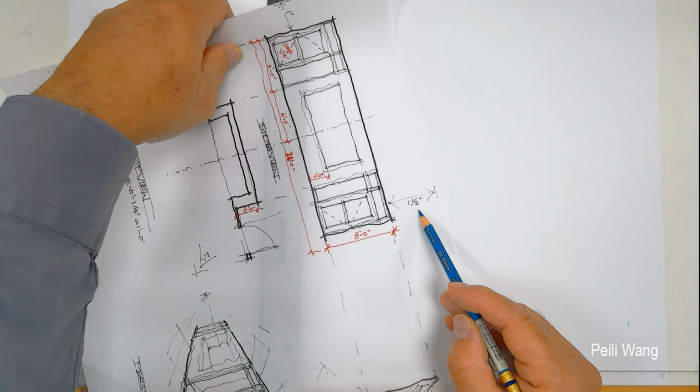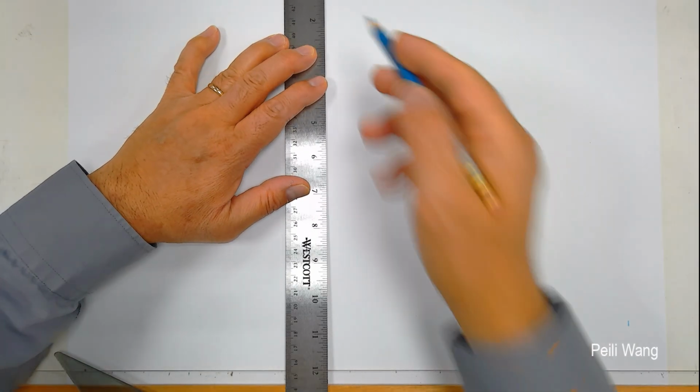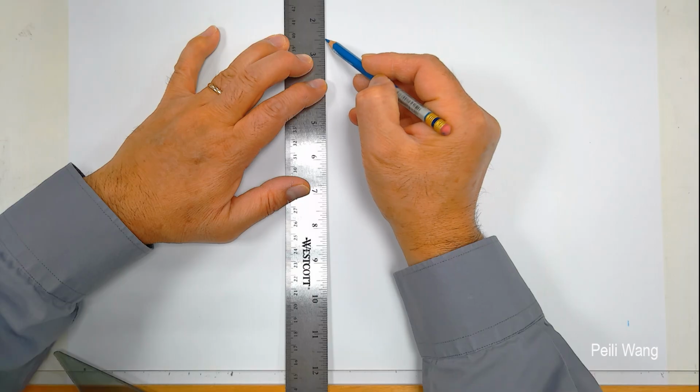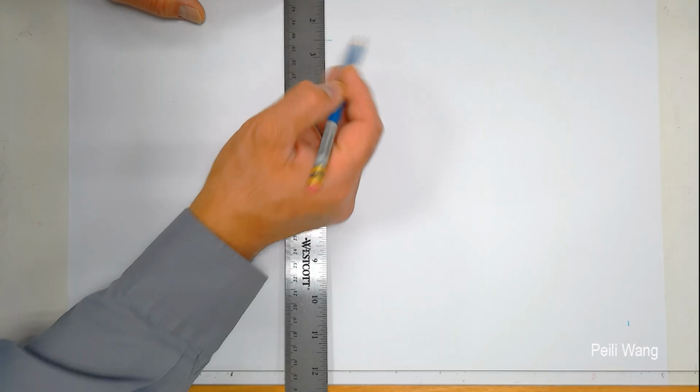and here 1.5 inch. Okay, 1.5 inch. If you want to adjust a little bit, that's okay. So this is 1.5 inch, 1 inch. Double check. 1 inch, half inch. Okay, into here. Good.